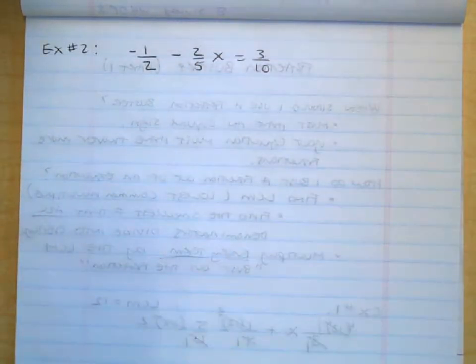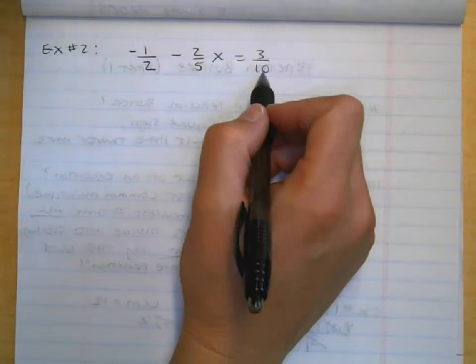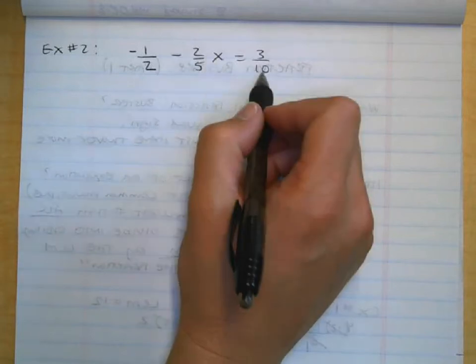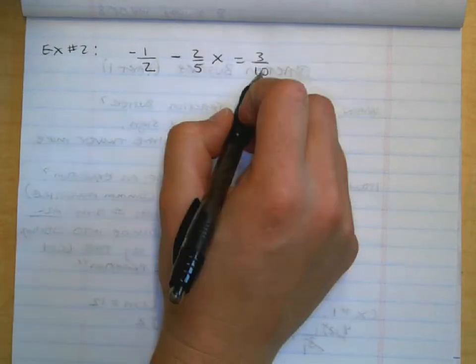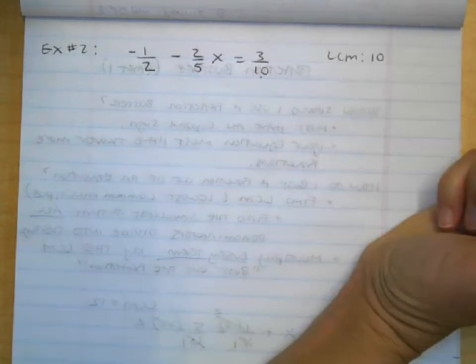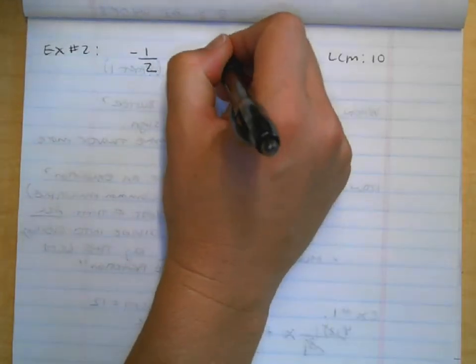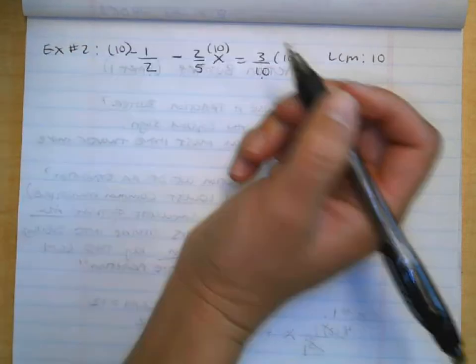So now again, I'm going to be finding my lowest common multiple. Start with your highest number and see if it goes into it. Well, 10 goes into 10, yes. Does 5 go into 10? Yes. 2 goes into 10, yes. Perfect. My LCM is 10. Okay, so now I'm going to multiply everything by 10 here, and then we're going to start dividing and simplifying.